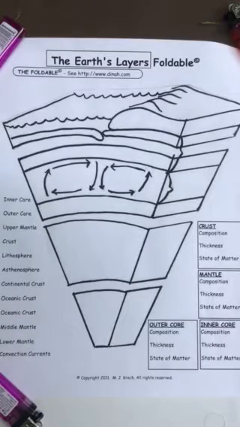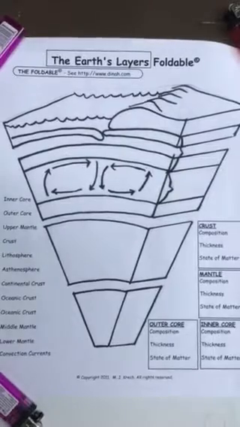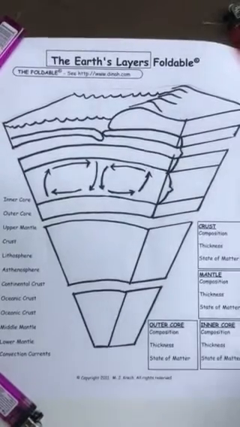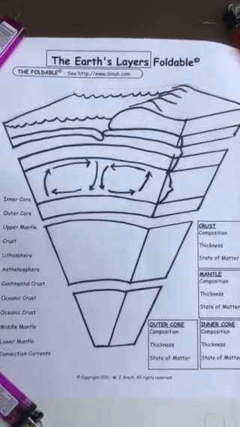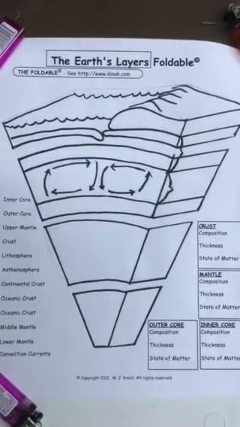Alright, here we are. Today we are going to learn about the Earth's layers, and this is a sheet that you can also print out and download. What we're going to do first is start by coloring and labeling certain things. As you can see, this is like if you could cut into the earth and get out a pie piece, this would be your pie piece.